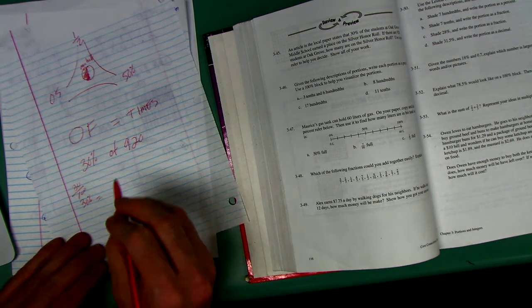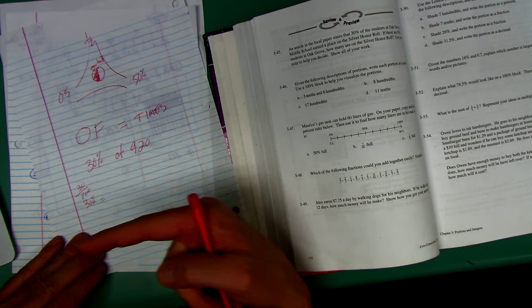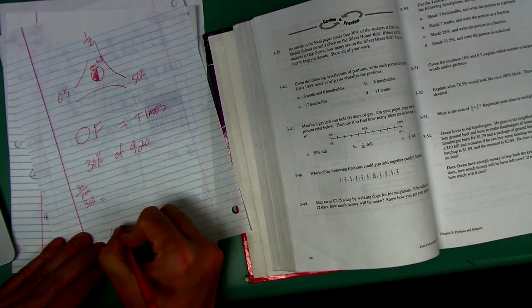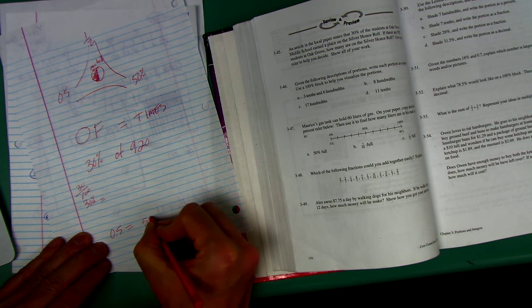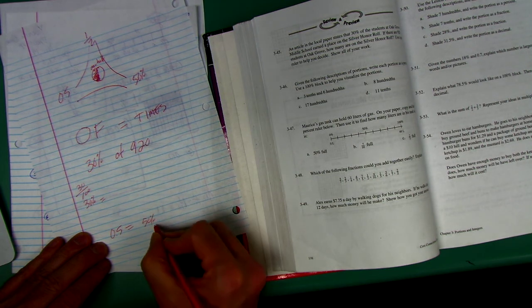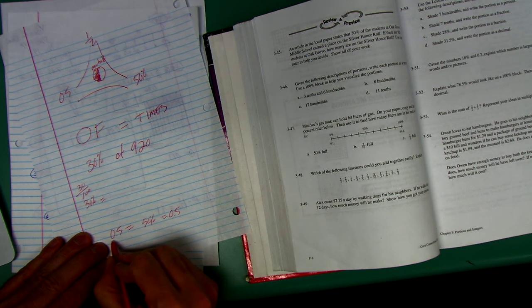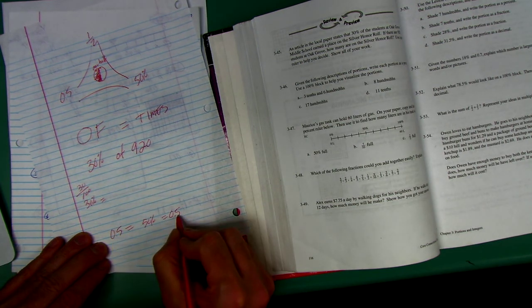But also, to change a percent to a decimal, all you do is move the decimal 2 spots to the left. To go from a decimal to a percent, you move it 2 spots to the right. So that's why 0.5 becomes 50%, or 50% becomes 0.5 or 5/10, right?